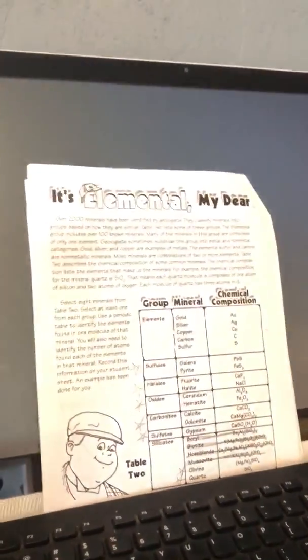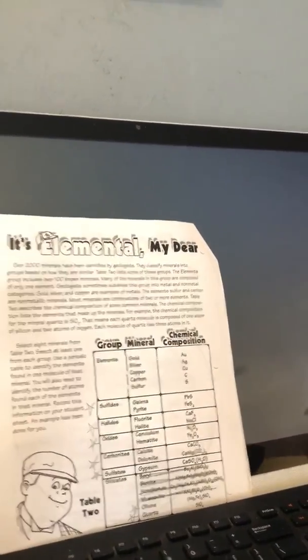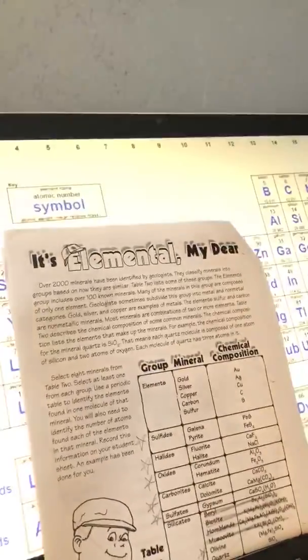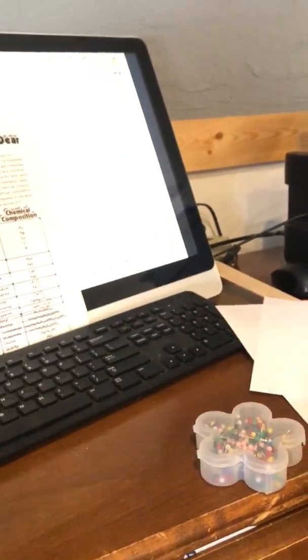How many Pbs does it have in it? 1. How many S's does it have in it? 1. That's right. How about this one? How many Fes does it have in it? 1. How many S's does it have in it? 2. Right. So if we're looking at a periodic table, we can find the names of those, right? But we're just gonna look at this and we're gonna make some of these.